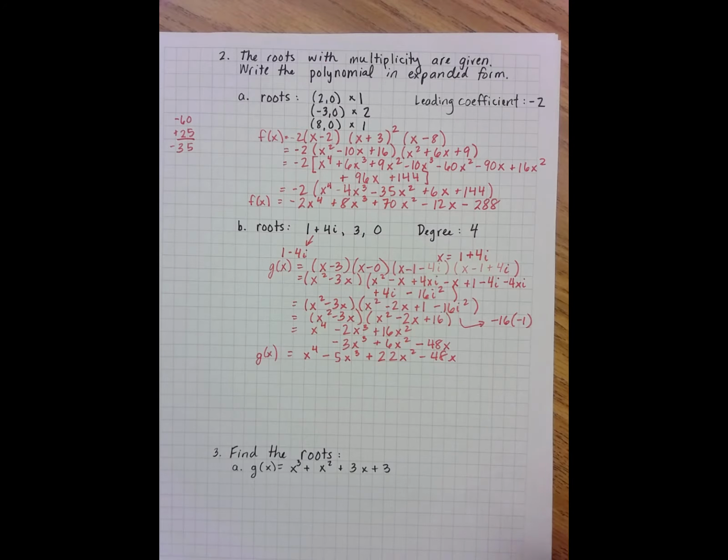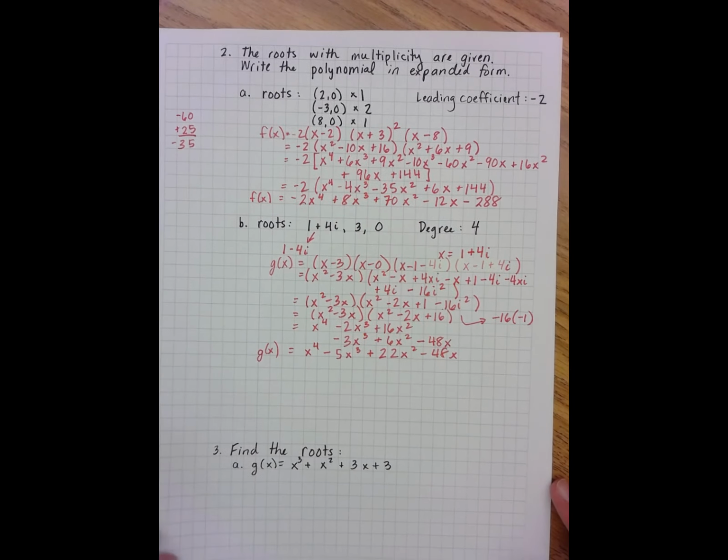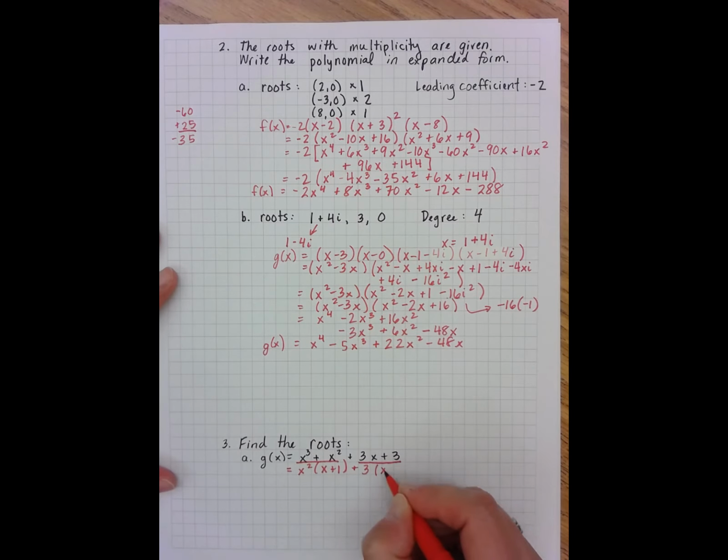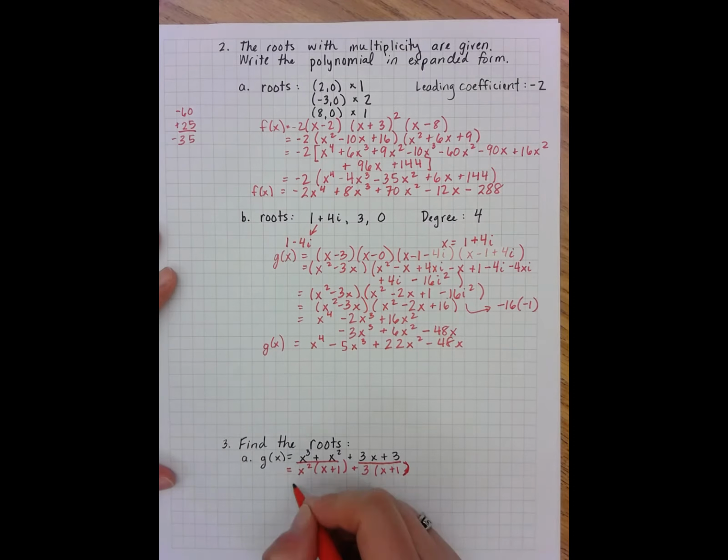The next example, we're asked to find the roots. And at first, we look at this and we're like, I can't factor this. However, we actually can. It turns out that I can do something called factor by grouping. So I look at the first two terms and I can factor out an x squared, which leaves me x plus 1. I look at my second two terms and I can factor out a 3, which leaves me 3 times x plus 1. And then you'll notice that I have two x plus 1's here, which means I can factor that out from both and actually end up with x plus 1 times x squared plus 3.